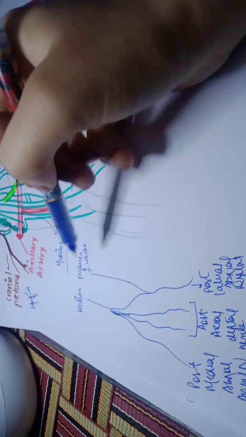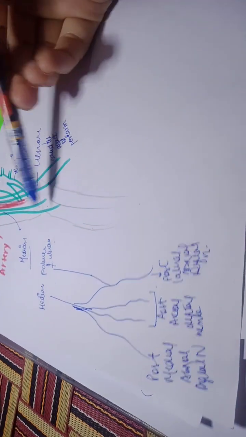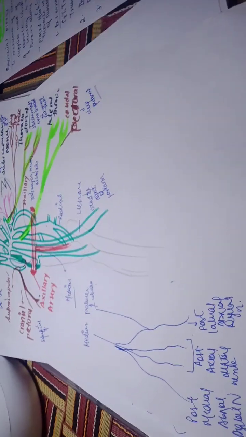So you can revise from here also that median, palmar, ulnar, it divided into posterior and palmar, and another dorsal one will be continuing as the anterior part. Clear? Thank you and have a nice day.